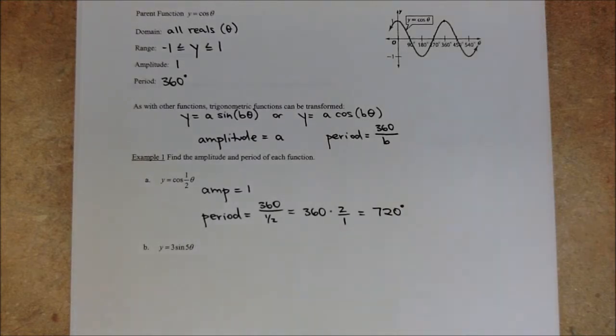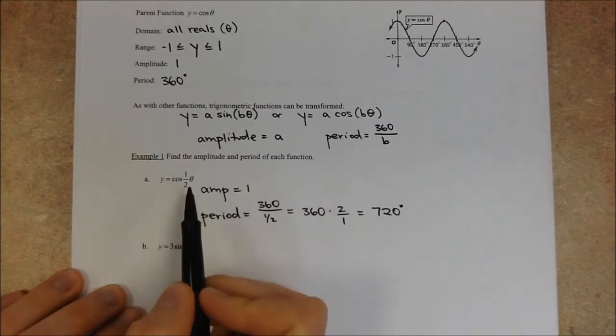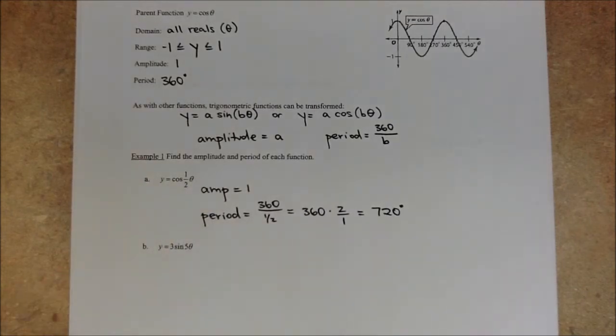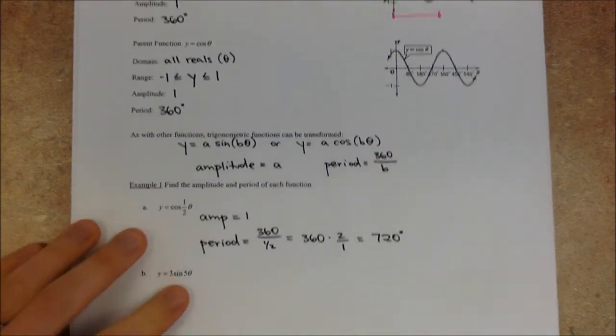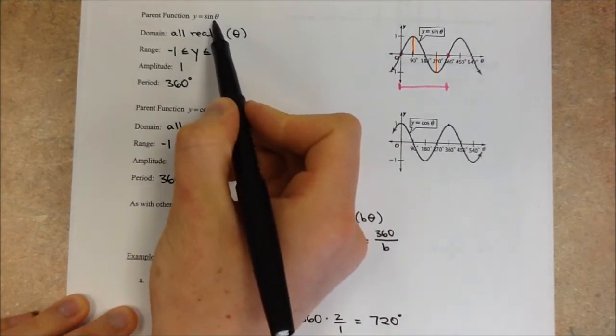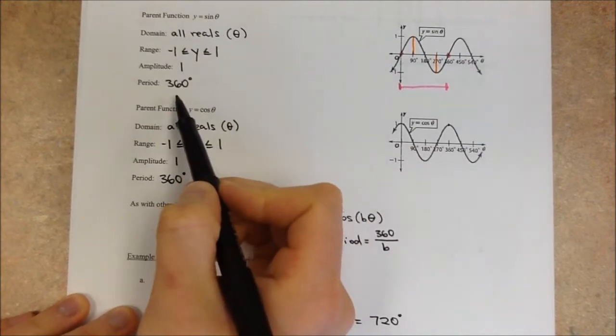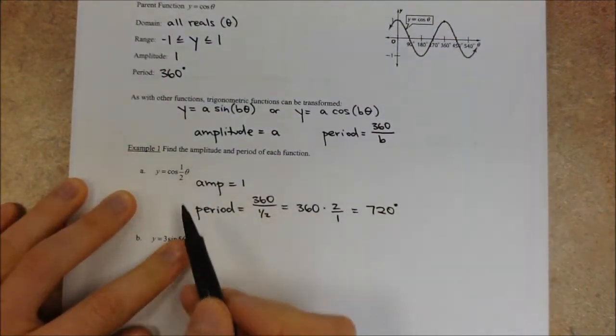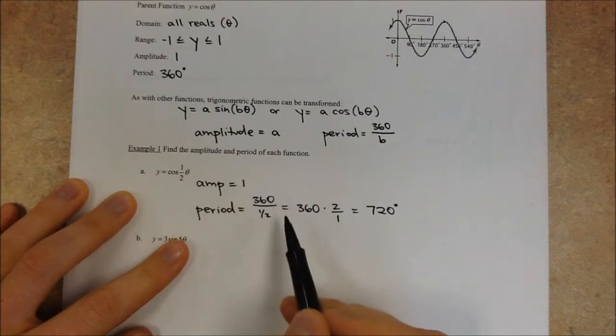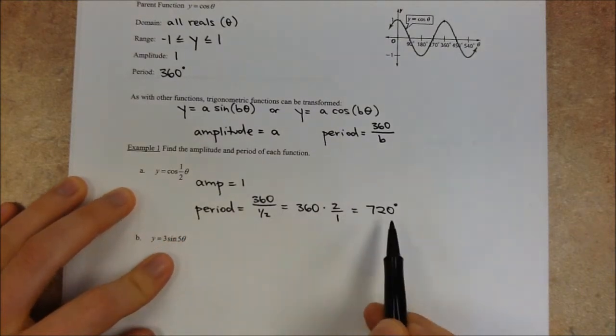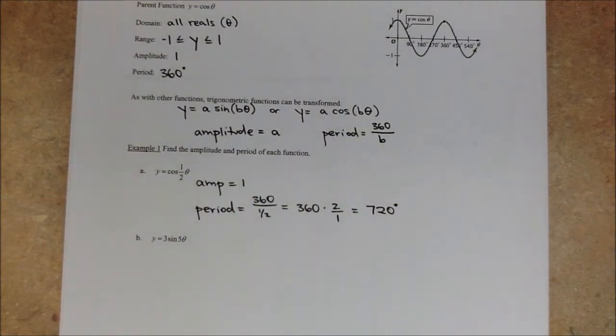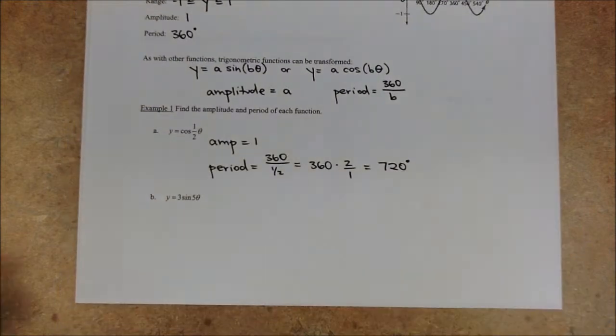All right, important thing, this 1/2, what that number means is how many cycles the graph will go through in 360 degrees. So here, because there's just a 1, that means you'll go through 1 full cycle in 360 degrees. This means you'll only go through half of a cycle in 360 degrees, which is why it takes 720 degrees to go through the full thing. So hopefully that makes sense.